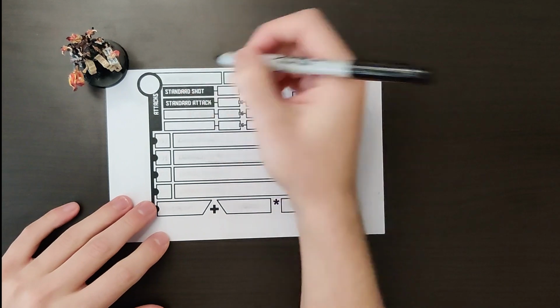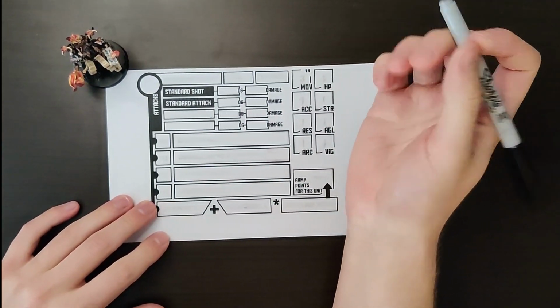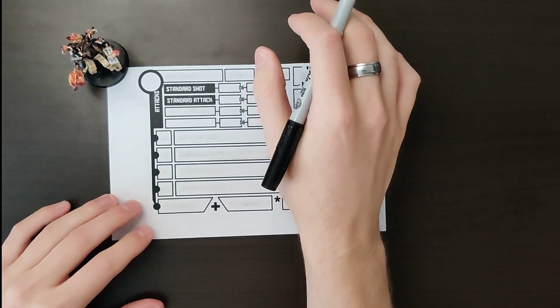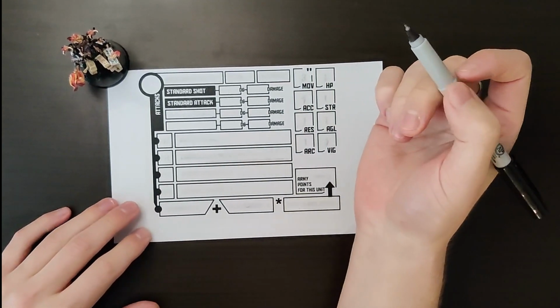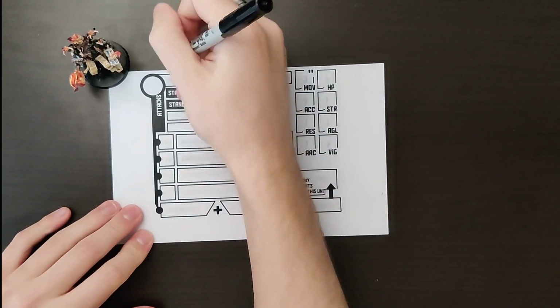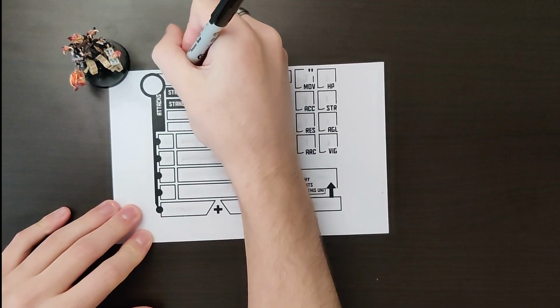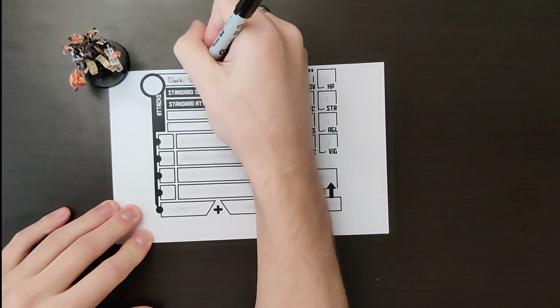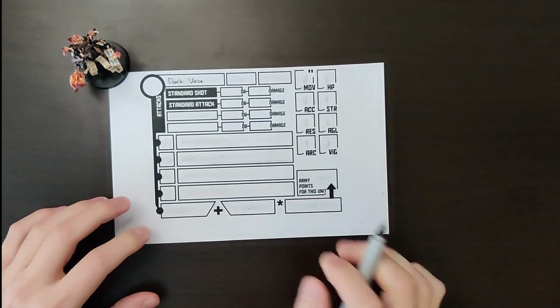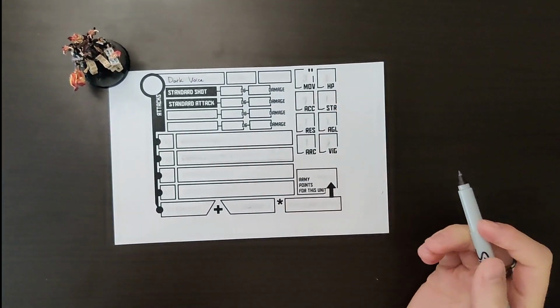So you'll start up here at the top left, and you get to name your unit. Looking at this guy, I think he looks kind of like a preacher, like an evil preacher maybe, so we'll call him a Dark Voice. Ooh, evil. And then you'll choose your type of unit.